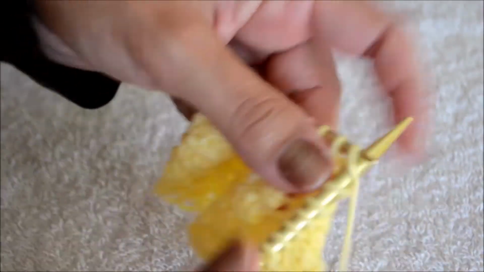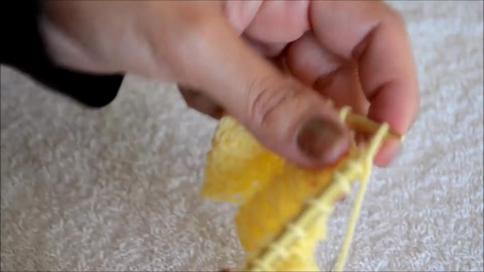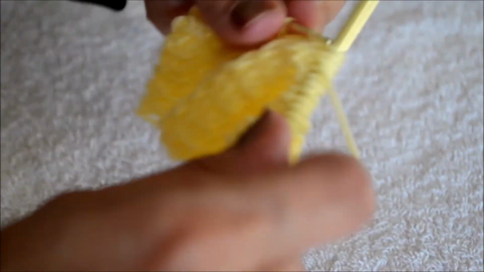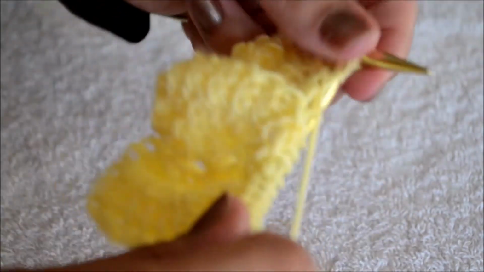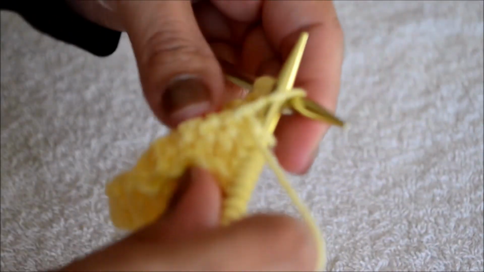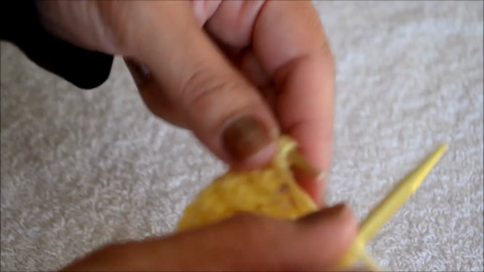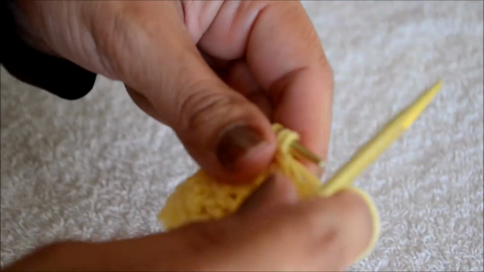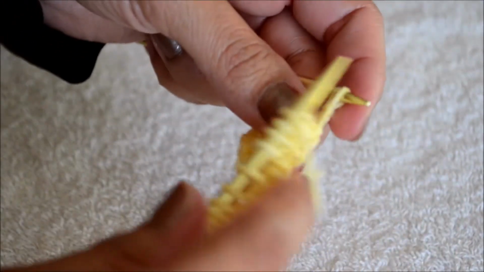Knit 3, purl 5. And the last 4 stitches are all knit. So knit 3, and then knit your edge stitch.